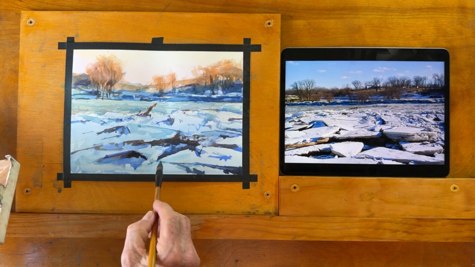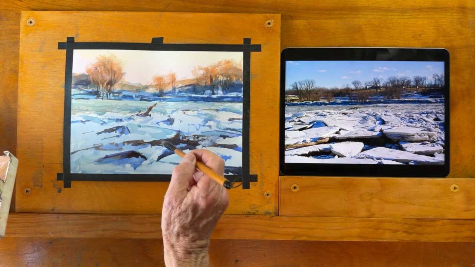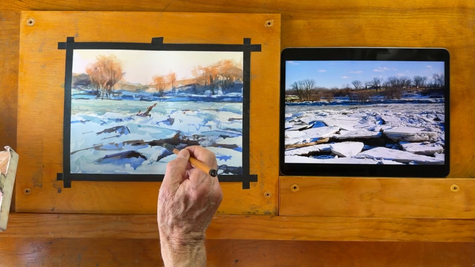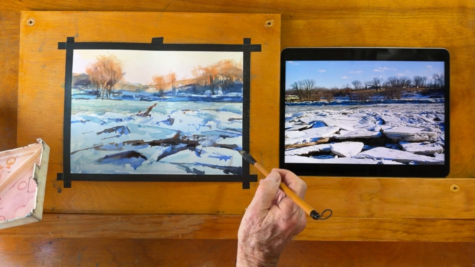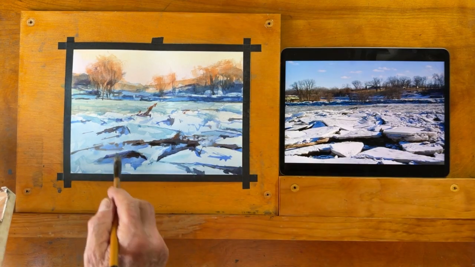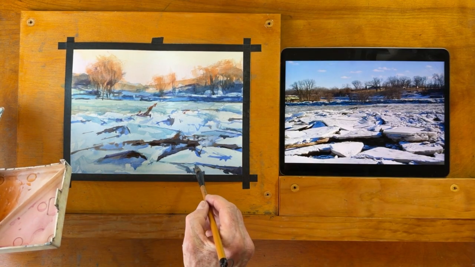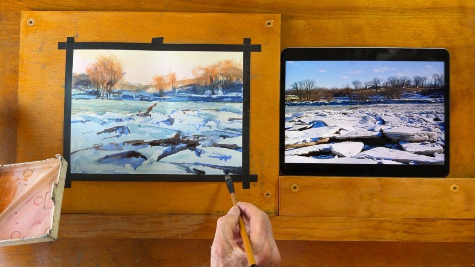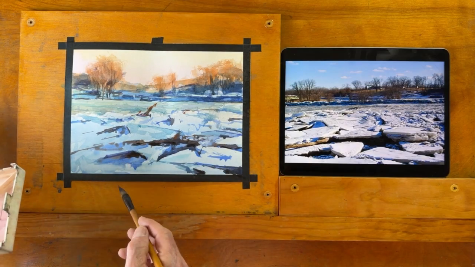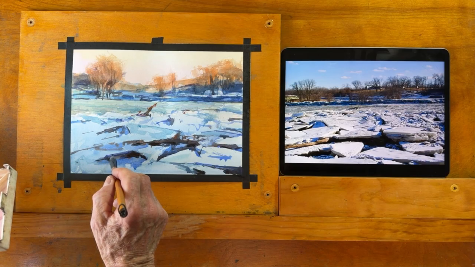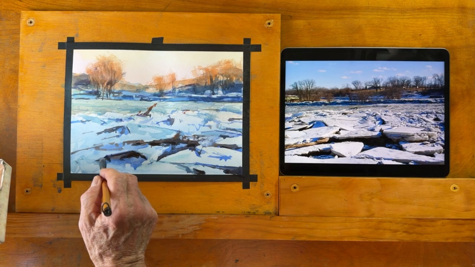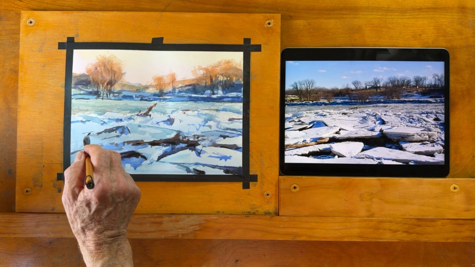My strongest darks I'm going to try to put closest to me, to give the impression that I'm standing near this. Big marks, small marks.